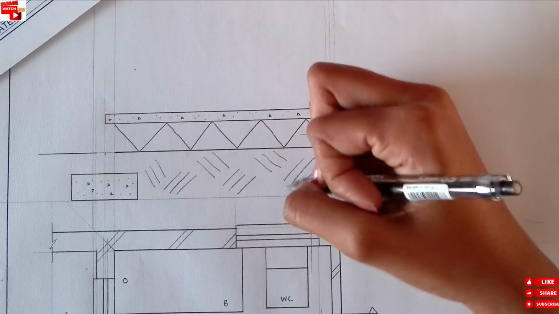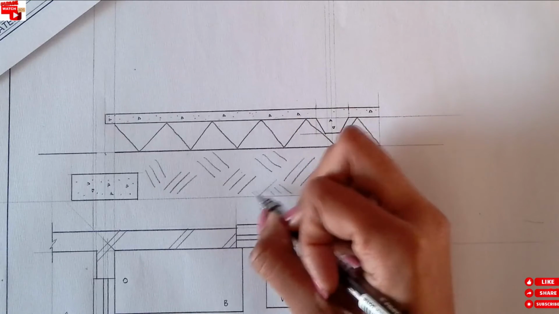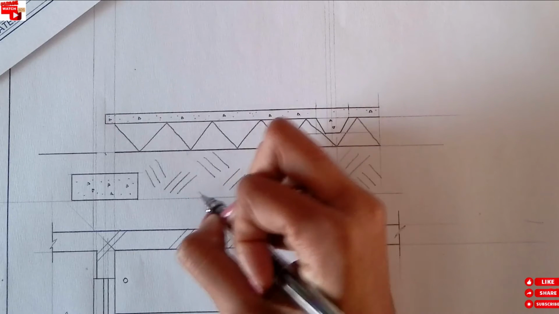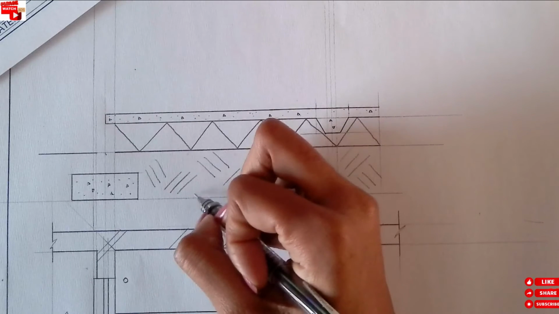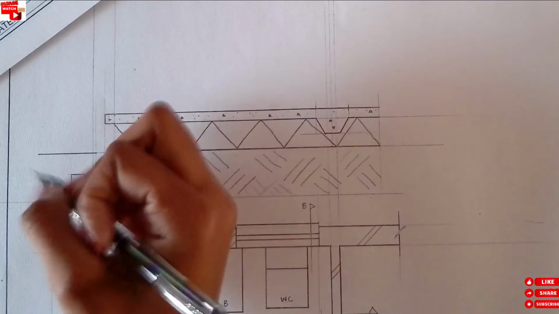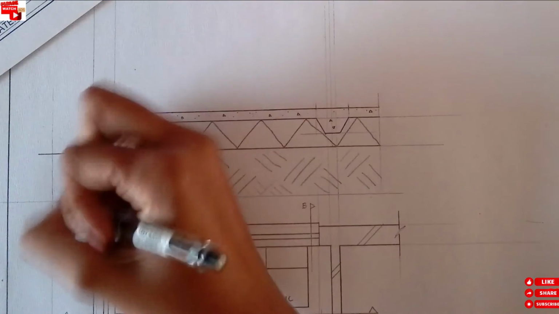You're not just drawing for the sake of drawing. Then we will stop the wall here, just so I can know when to stop with my hatching.